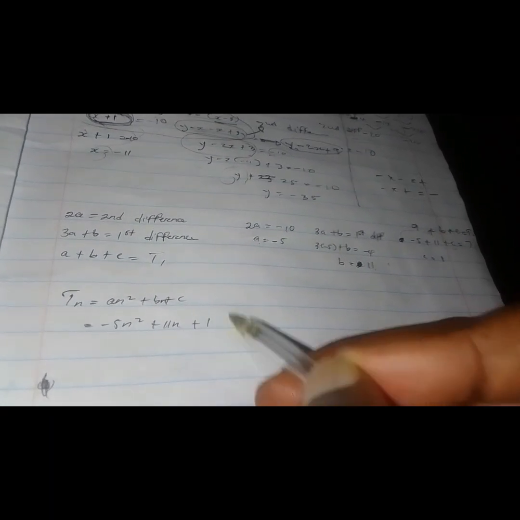So then you have your general formula here. Tn is equal to an squared plus bn plus c, which is equal to -5n squared plus 11n plus 1. In place of a, you put -5. In place of b, you put 11, because 11 is already positive, so you don't have to change the signs. And then your c is also positive. It's 1, your constant, and then you are done.